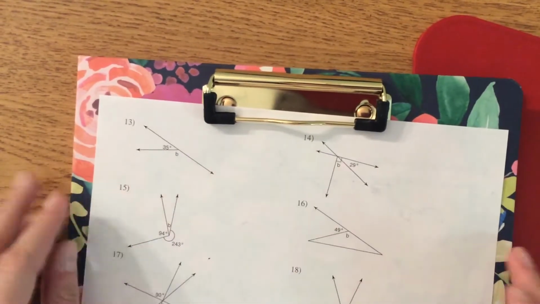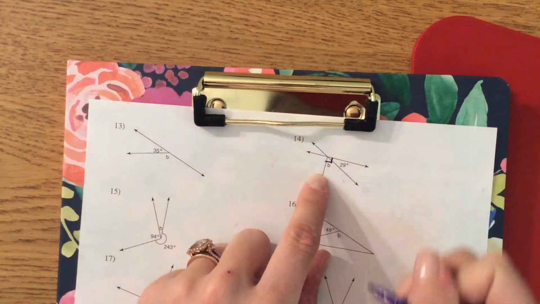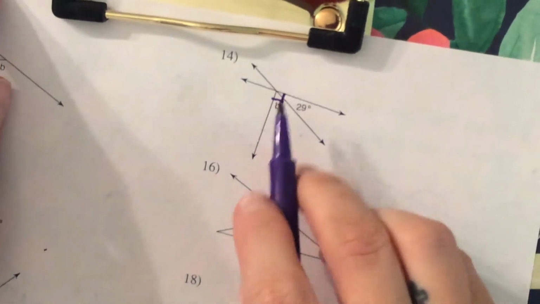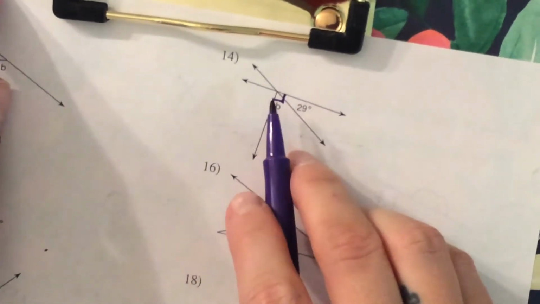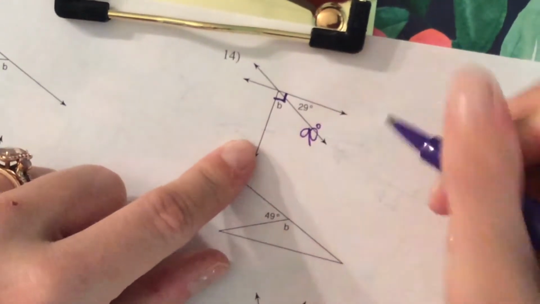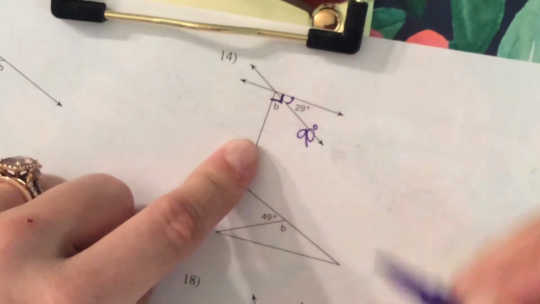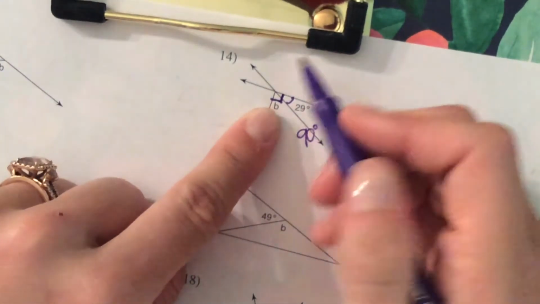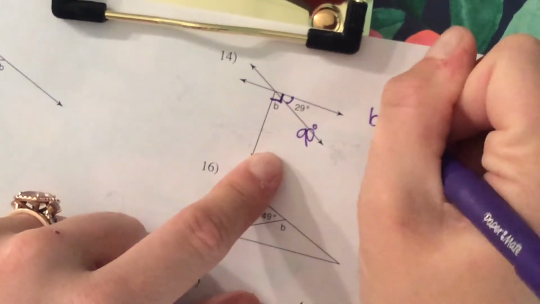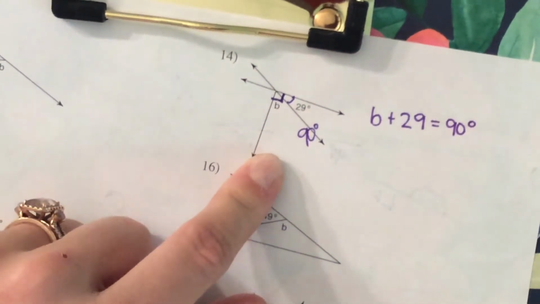I will do 14 with you as well. So this little symbol right here, hopefully you've already seen this by now. That means 90 degrees. That's showing you that you have a right angle right there, and right angles are always 90 degrees. So I know that that whole thing is 90 degrees. I know that this little piece is 29, and I need to figure out what B is. So I know that if I add B and 29 together, I should get 90. So B plus 29 equals 90 degrees.